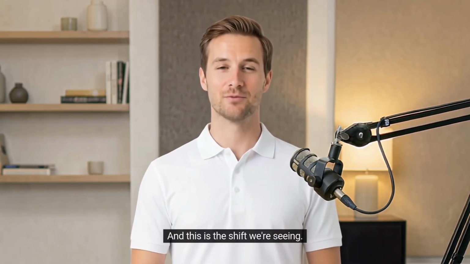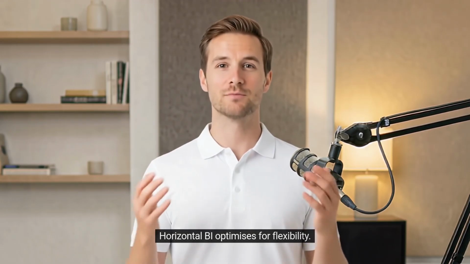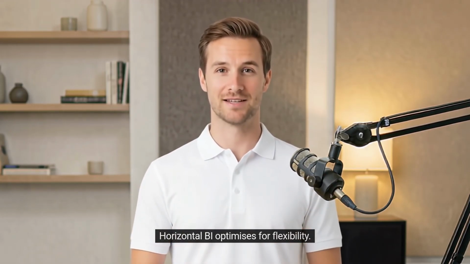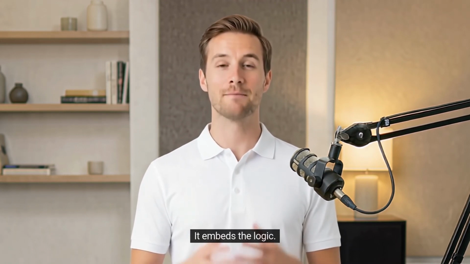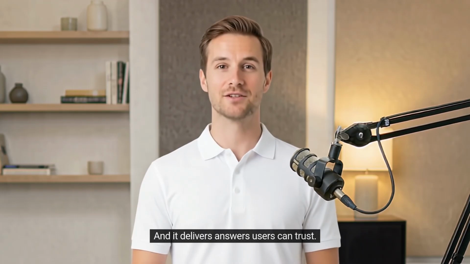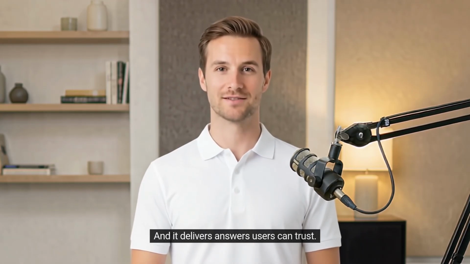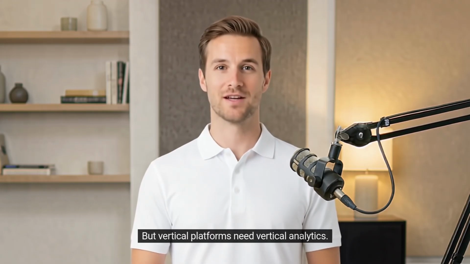And this is the shift we're seeing. Horizontal BI optimizes for flexibility. Vertical analytics optimizes for understanding. It knows the domain, it embeds the logic, and it delivers answers users can trust. Both have a place, but vertical platforms need vertical analytics.